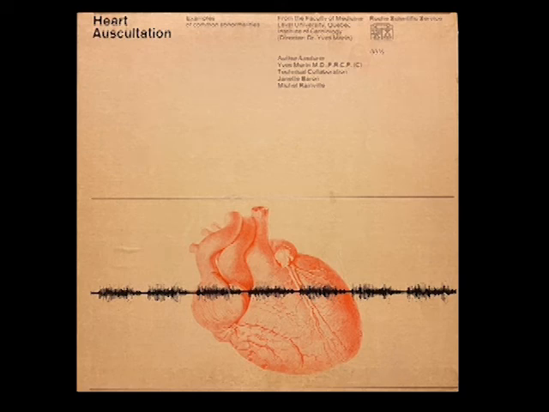Tracing number 24. Mitral disease. Auricular fibrillation. Loud first sound. Regurgitant pansystolic mitral murmur. Opening snap.